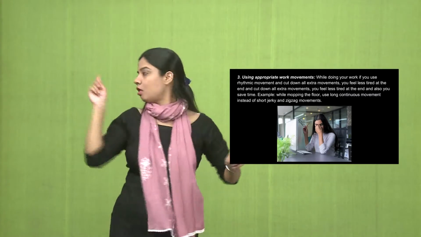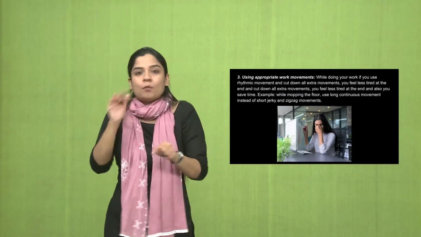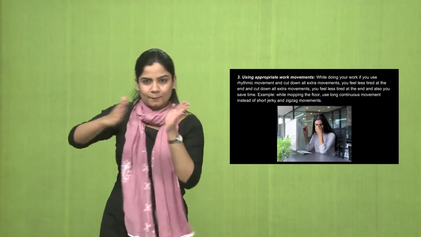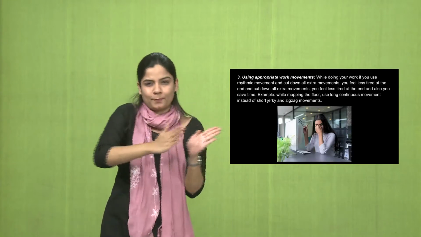Continuous movements are way better than zigzag movements when it comes to mopping the floor, because you will waste a lot of time in using zigzag movements or not being in a rhythmic movement process. Keep things prepared, plan well so that your time can be saved.